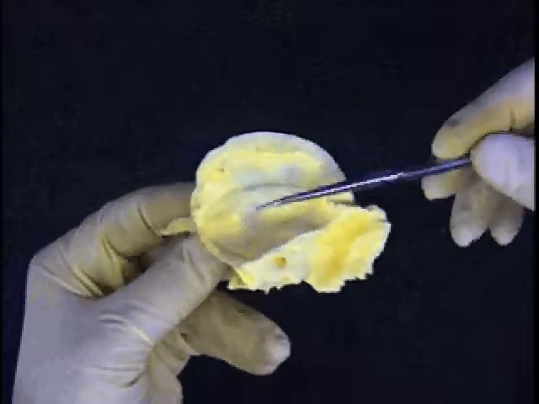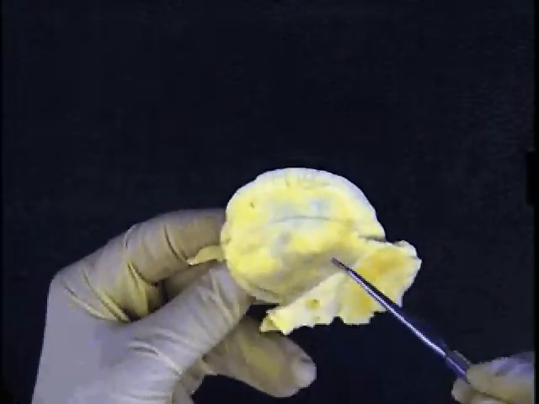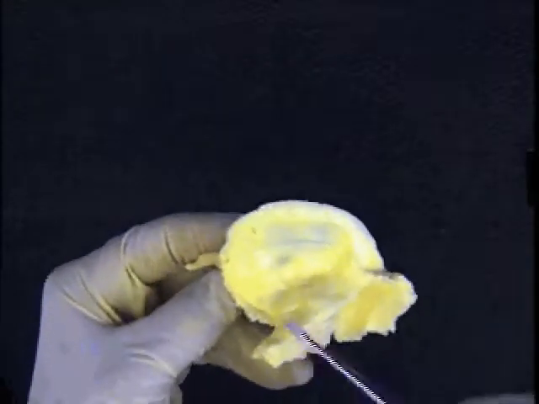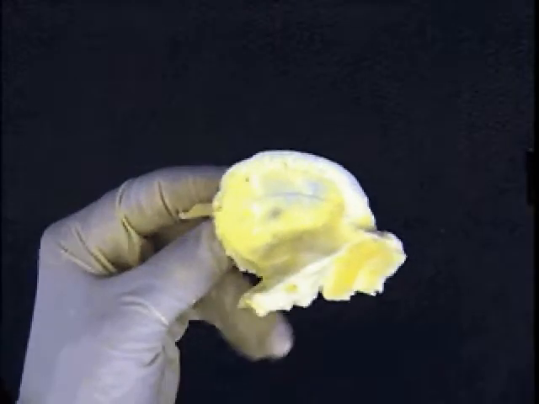If we look at the medial surface of the temporal bone, we see that it's divided up into a squamous region and a petrous region. Petrous simply means mountainous. So this ridge is the petrous portion of the temporal bone.